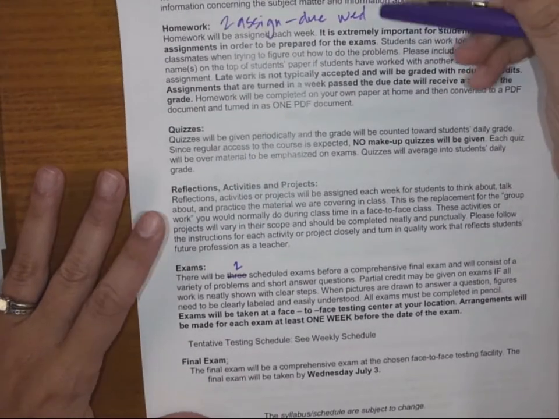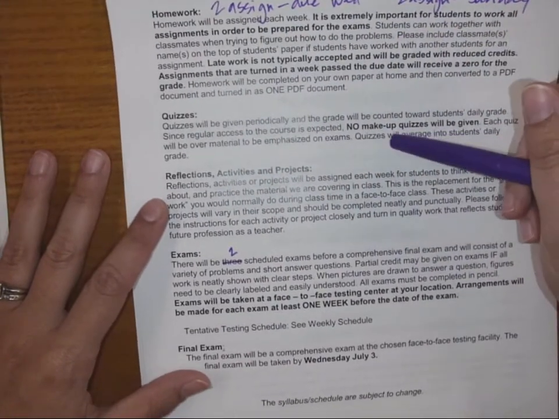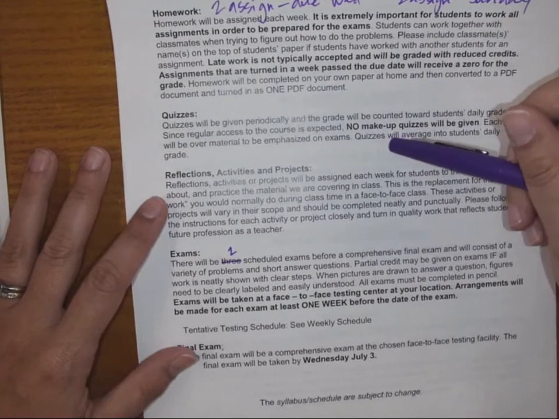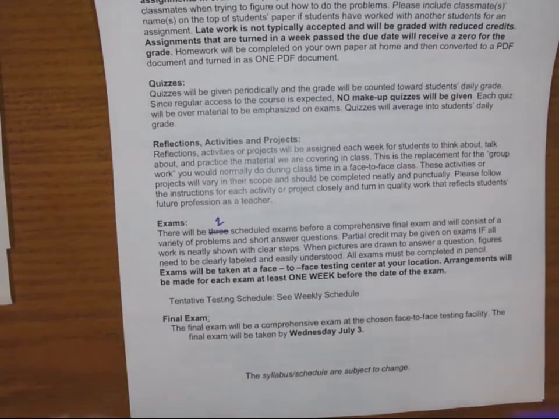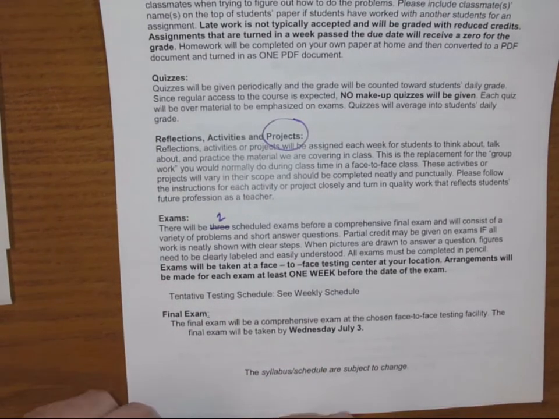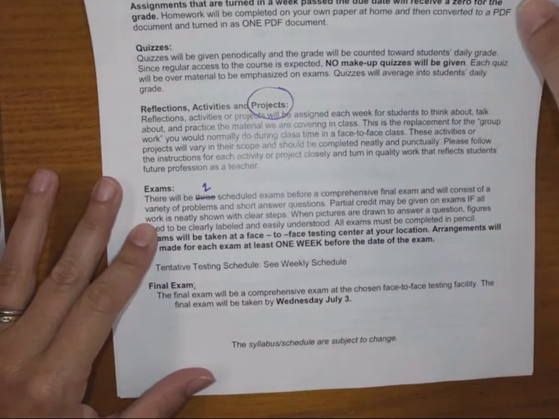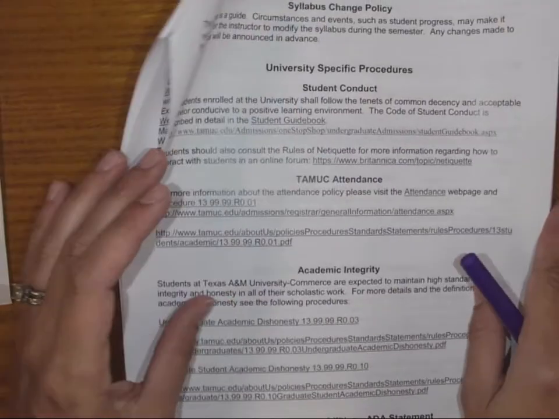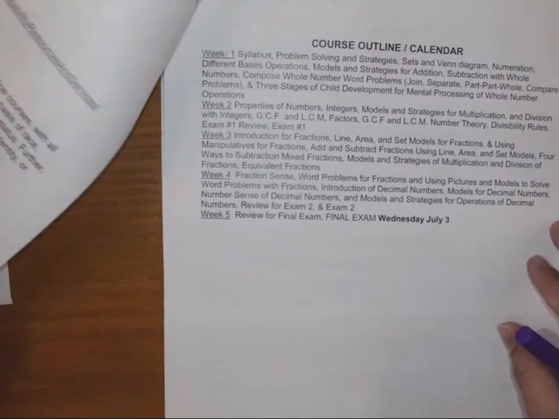Exams and the final exam are both face-to-face, and I'll give you a little bit more information as we get closer to that. And the last thing is, this is the schedule or the outline of what we're planning on doing each week and what we're covering each week. So that is what to plan for the course.